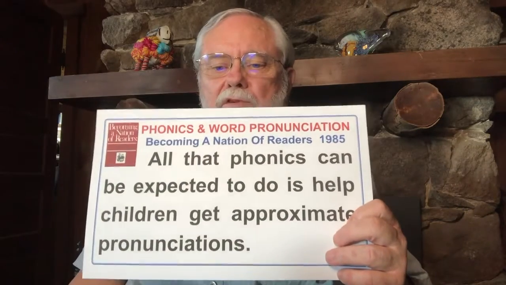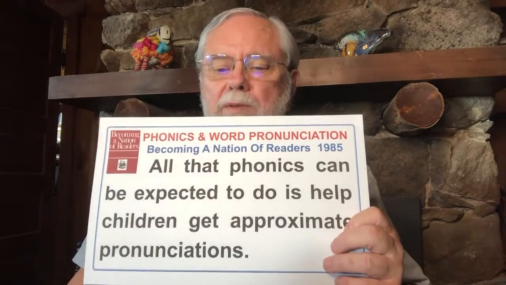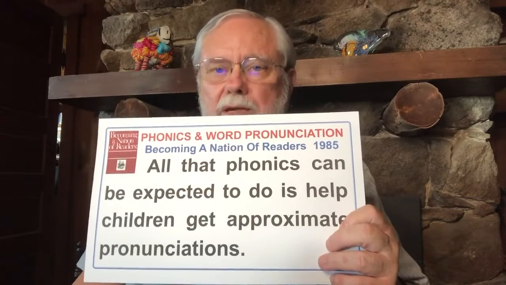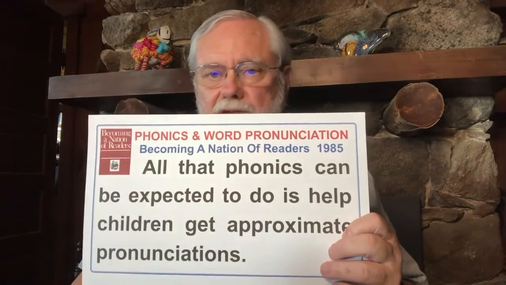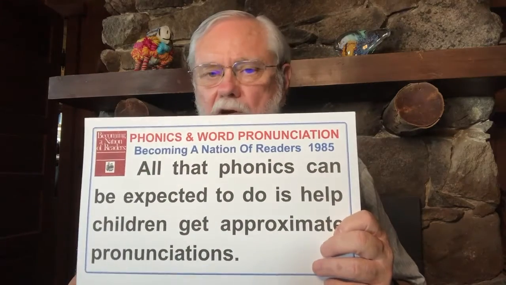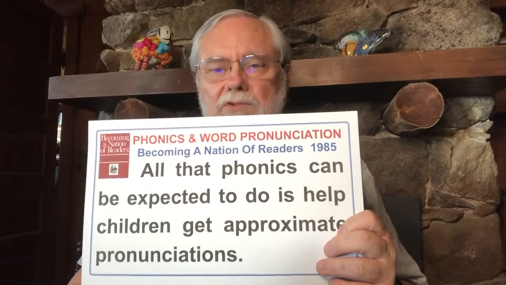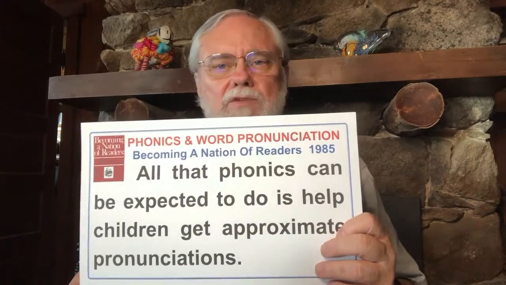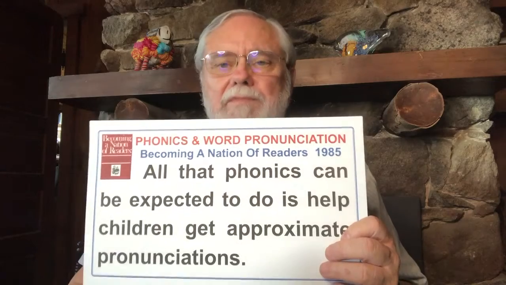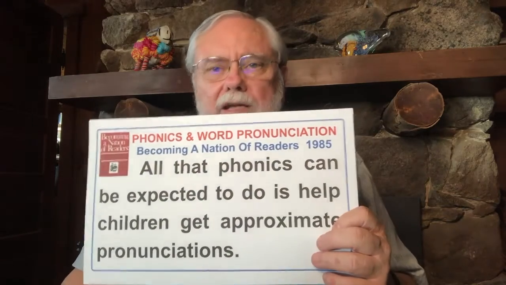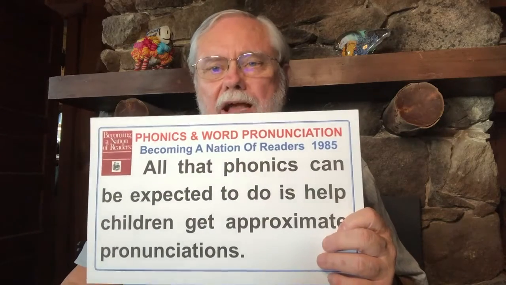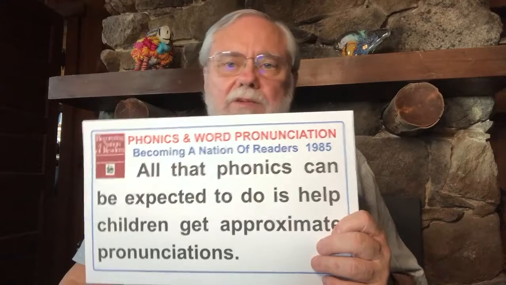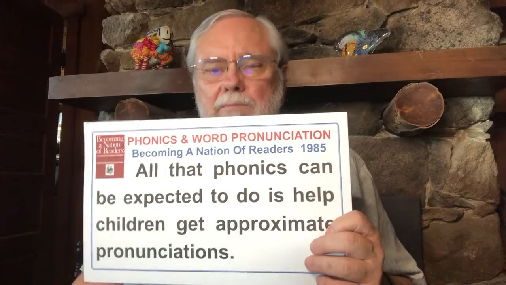Becoming a Nation of Readers back in 1985 supported that view. They said all that phonics can be expected to do is help children approximate pronunciations. We went through a number of years where there were great attacks on phonics, and there have been, for decades, arguments because people have said our language is not phonetically regular. We have all of these words that you simply cannot sound out. And I heard people from Australia say, listen to my accent. How could you possibly write down the same letters for a word and I pronounce it with an Australian accent and somebody else pronounces it in their particular accent?